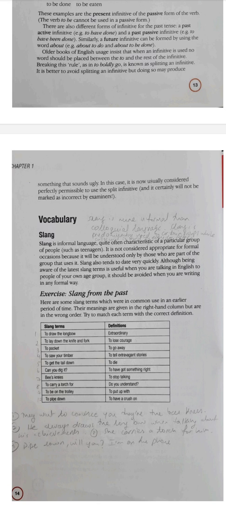Now we have slang words. Slang is informal language, quite often characteristic of a particular group of people, such as teenagers. It is not considered appropriate for formal occasions because it will be understood only by those who are part of the group that uses it. Slang also tends to date very early, meaning it changes very quickly. Slang this month or this year could be different from the one next year, okay? Although being aware of the latest slang terms is useful when you are talking in English to people of your own age group, it should be avoided when you are writing in any formal way.